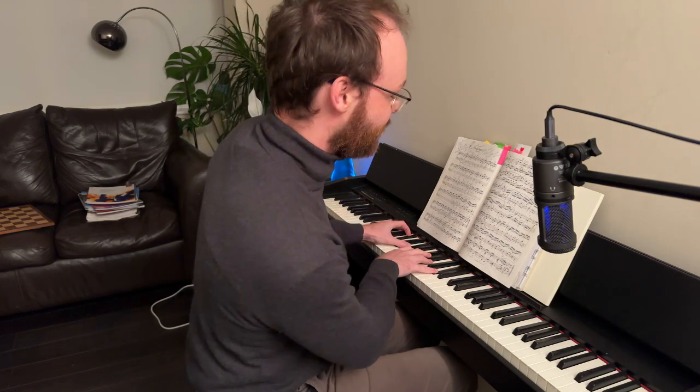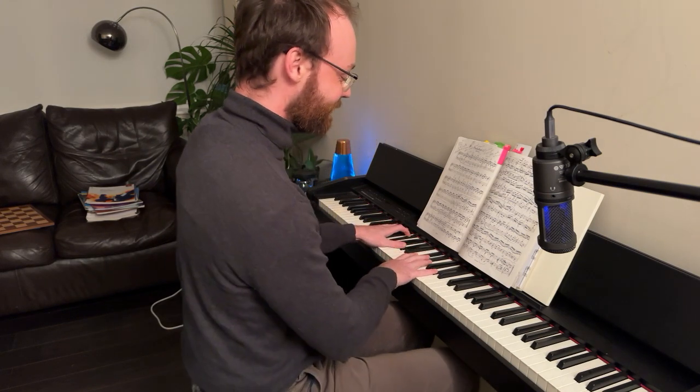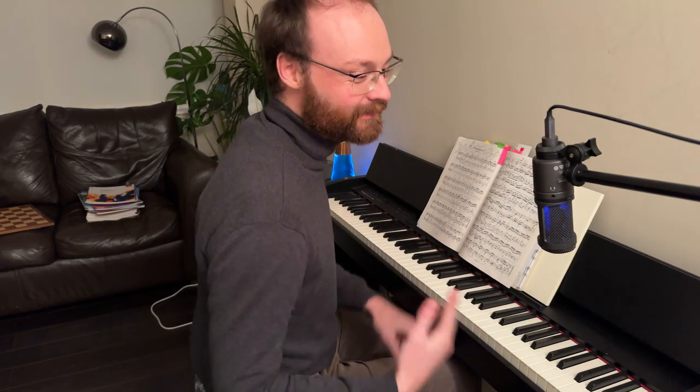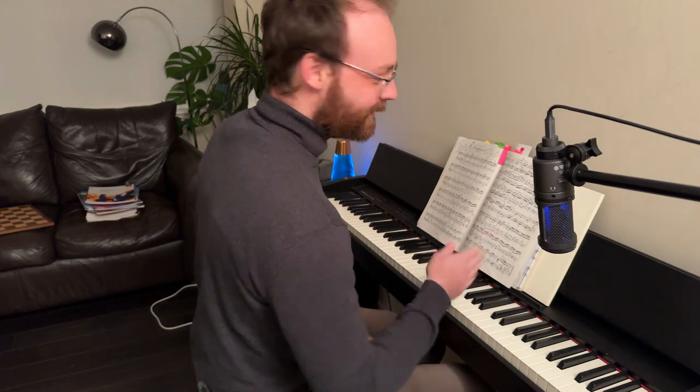The only difference is it resolves, so we actually finally get something consonant at the very end. But that's a chain of tension, 5 to 5 to 5 to 5.